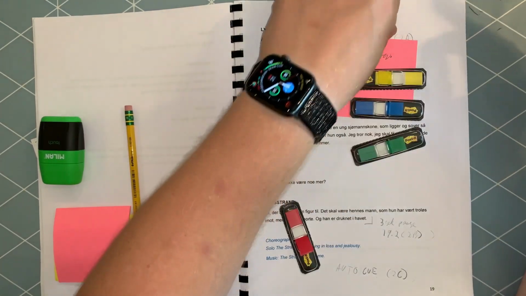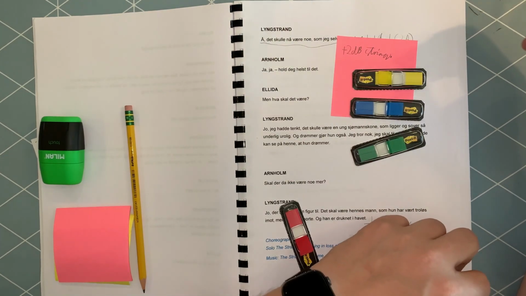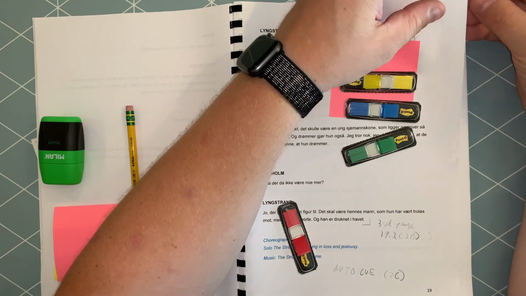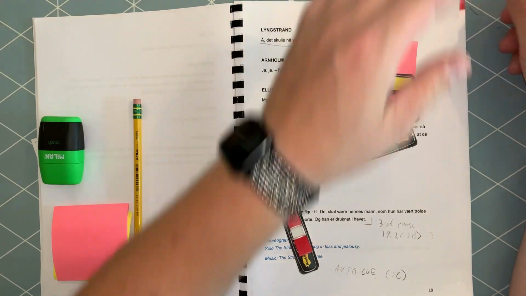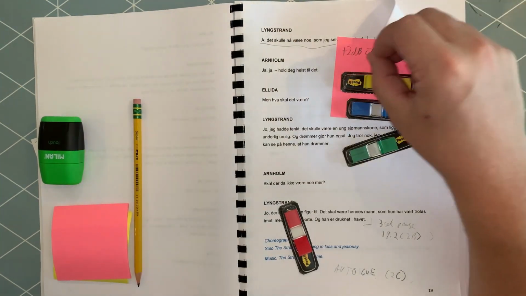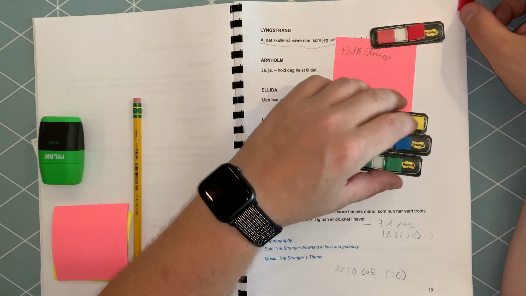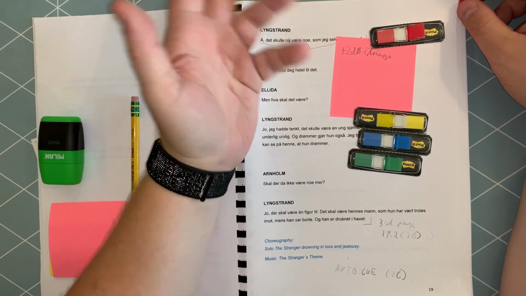I do like this. A friend told me that you should always put it on the back here, so that when you go to the page that you noted, you actually pull it and then you pull it this way. I color code it so that I use the red ones for acts, so act 1, act 2, act 3 and so on.